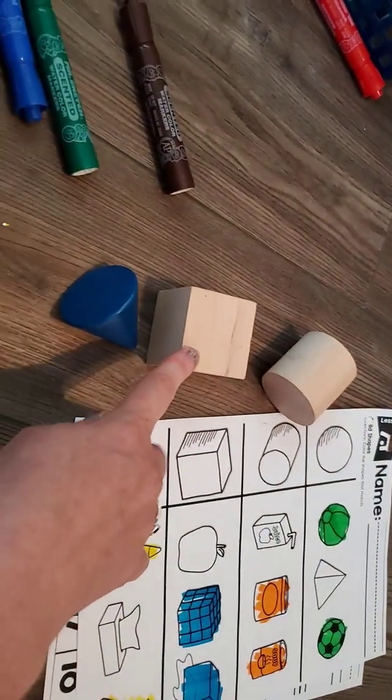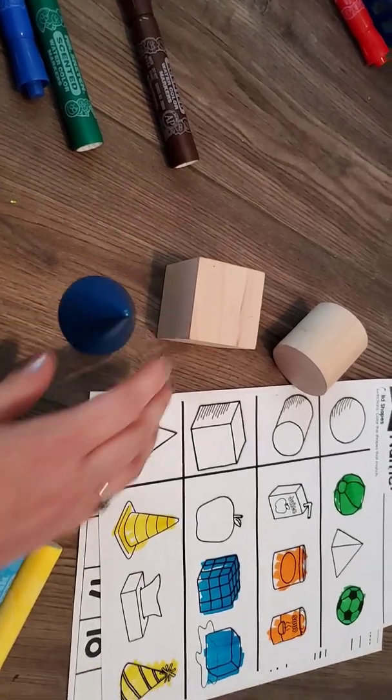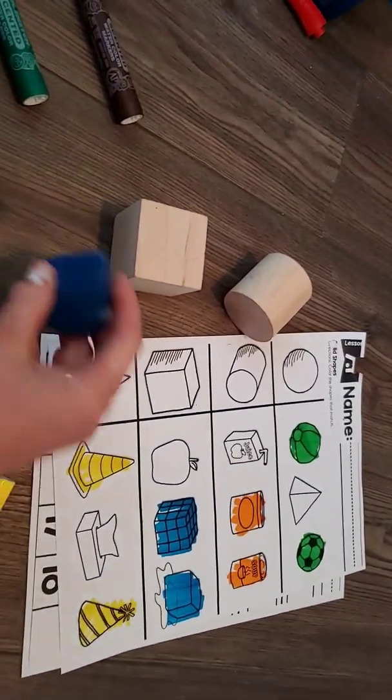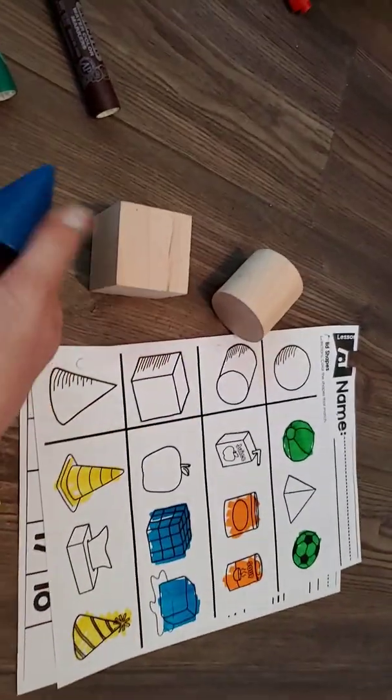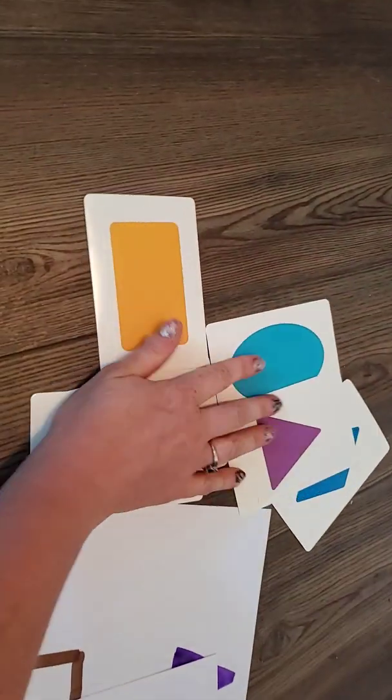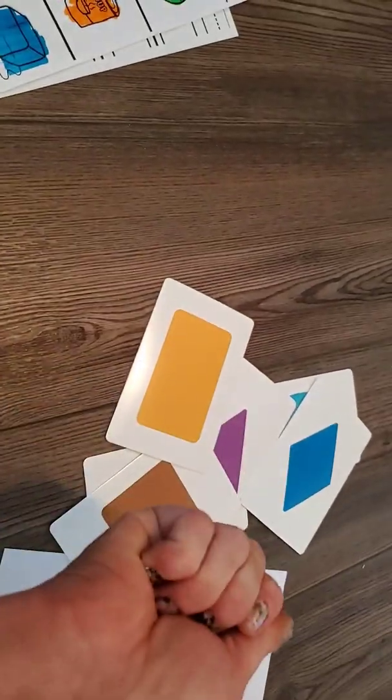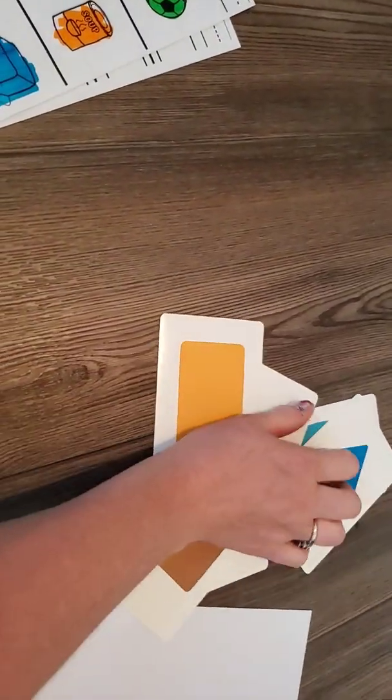All right, so sphere, cylinder, cube, cone. Good job, guys, practicing with your 3D shapes. Remember, 3D is something that we can grab, okay? I can grab this shape. 2D is flat. I can't really grab that. I can grab the card, but I can't grab the shape off the card, okay?